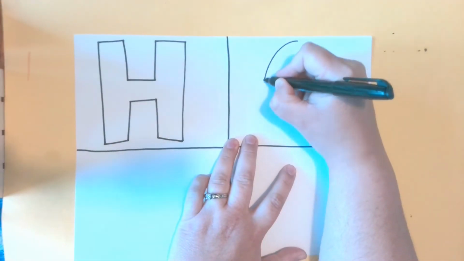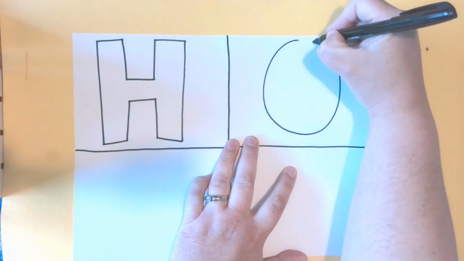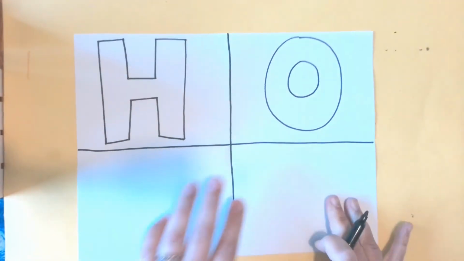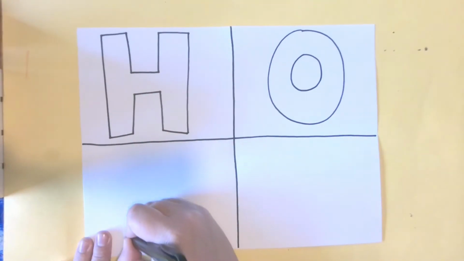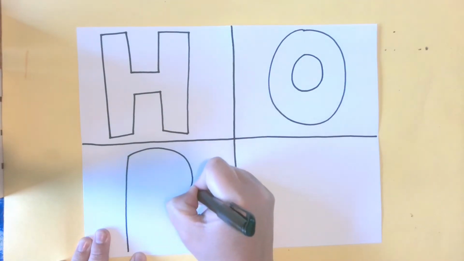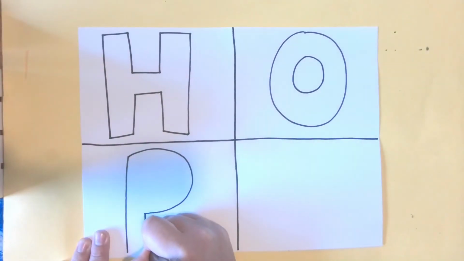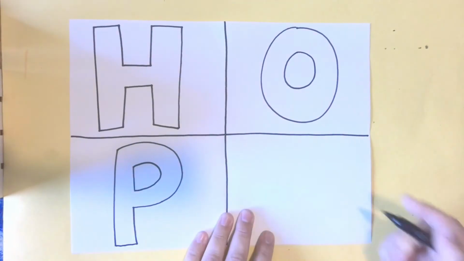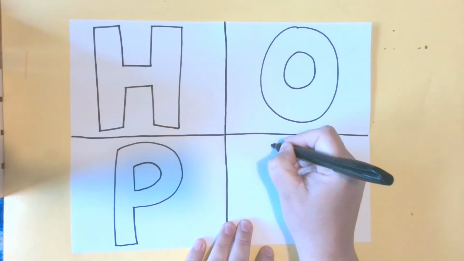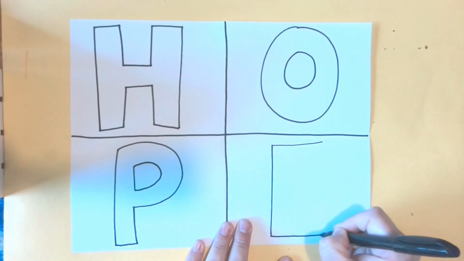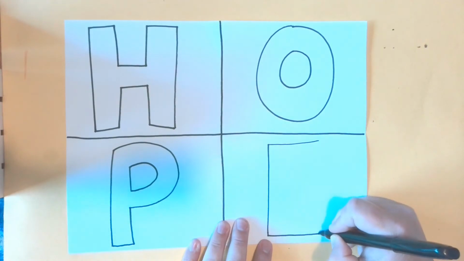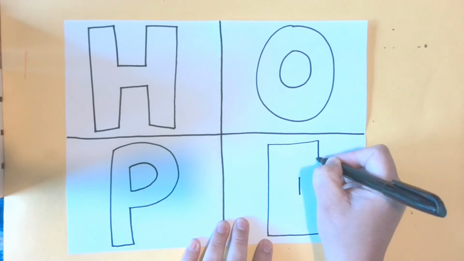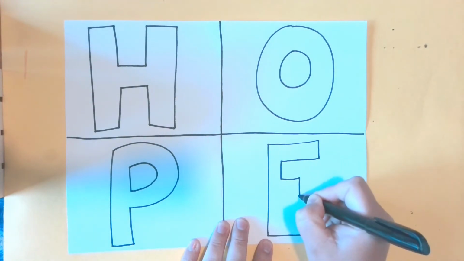For my O, that's easy. I'm just going to do one circle here and then a smaller one inside. Okay, for the P, I'm going to make it like I'm starting to draw, but I'm not going to connect it here for my P, and then just put the center in. And my E, I find this one is the most difficult letter for a lot of people. I'm going to do my sides here, and then I just go in and connect them.